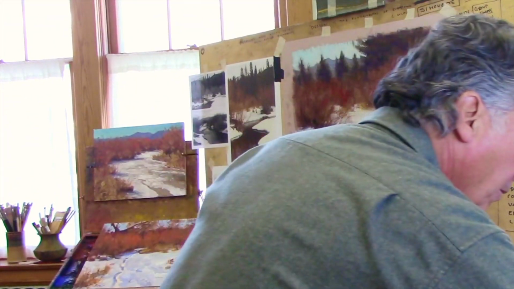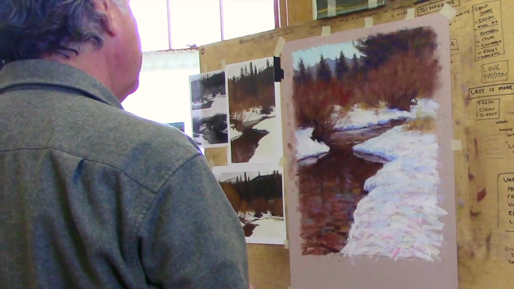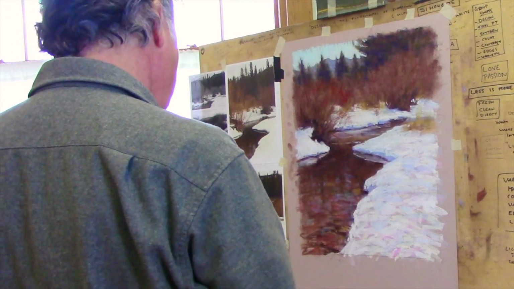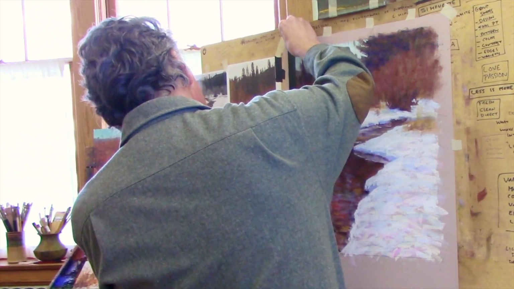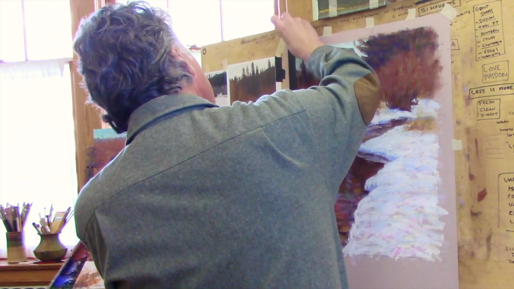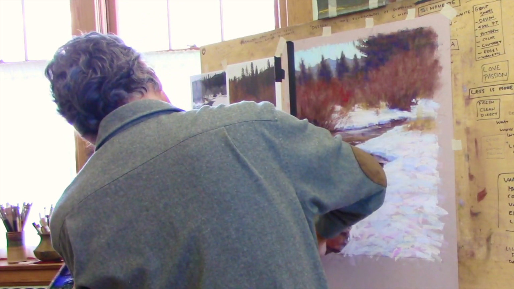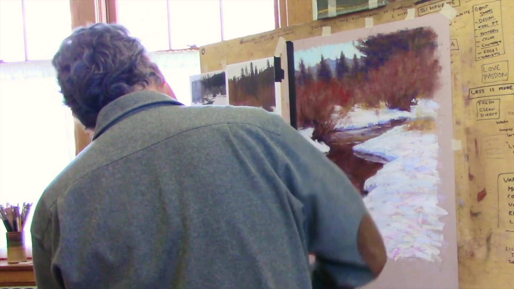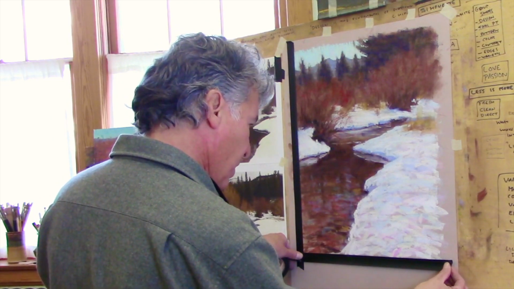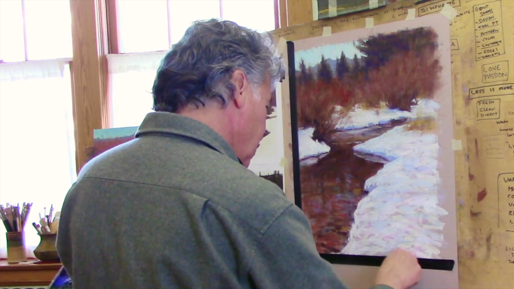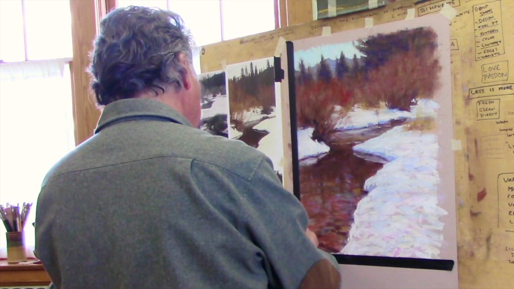Let me show you one thing that I find helpful, just to frame it with a piece of black tape. This helps to give you a finished edge. And that was one piece of advice I heard too, is sometimes we're finished long before we think we are. Put it in a frame.